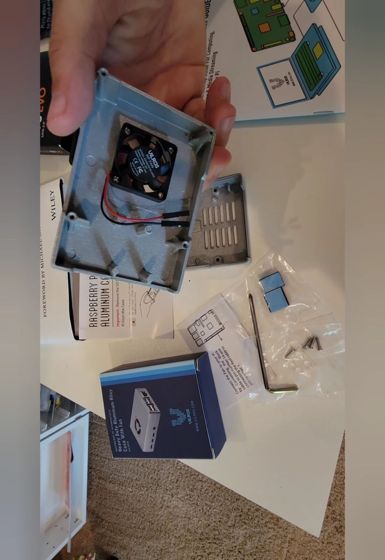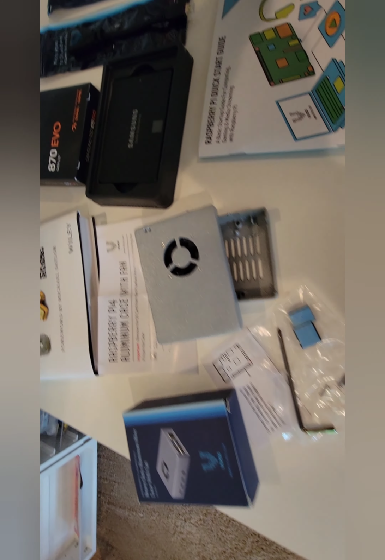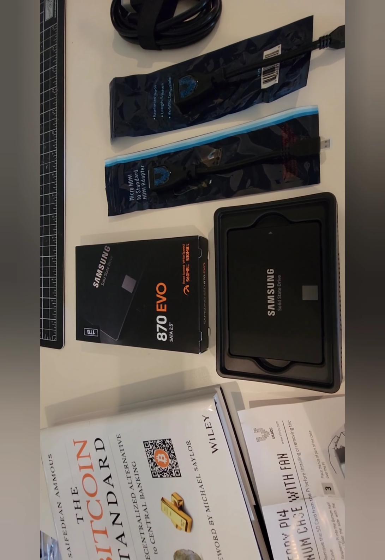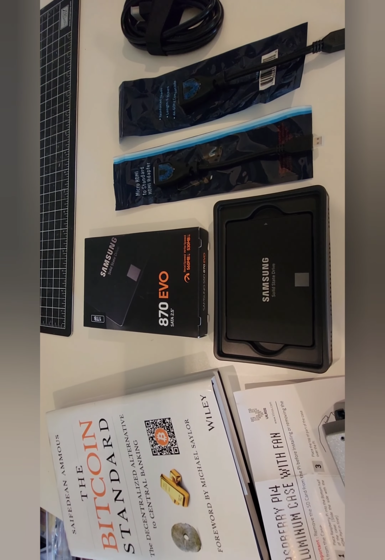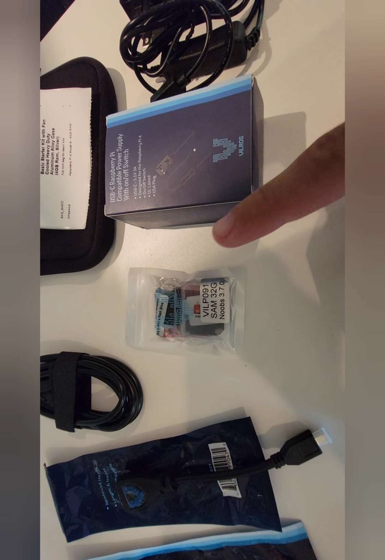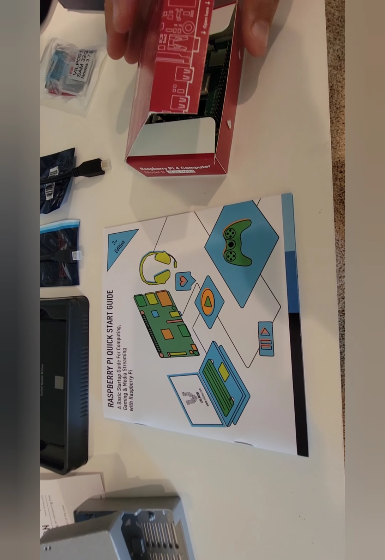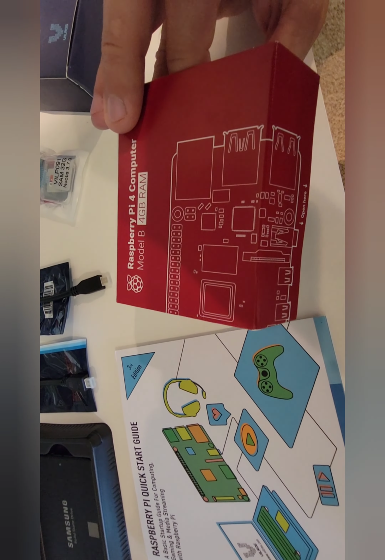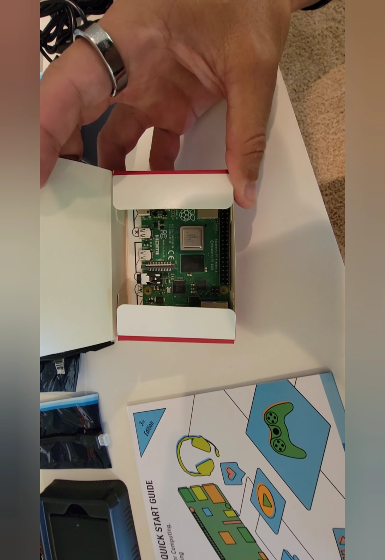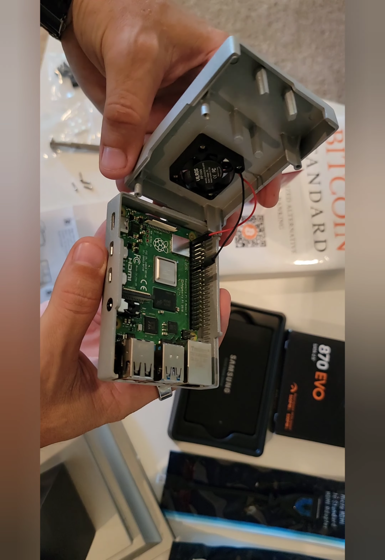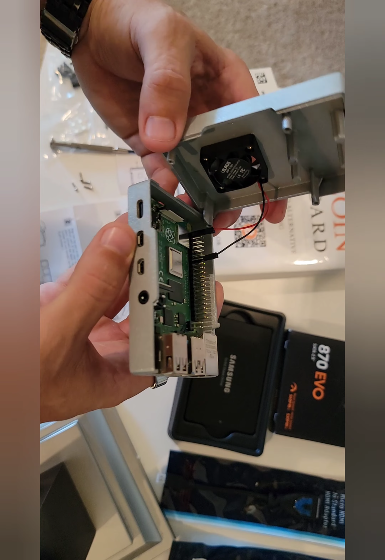Aluminum case with fan, solid state drive, 1 terabyte to hold the blockchain, micro SD card, power supply, start guide, and then the Raspberry Pi computer itself. As far as getting the Raspberry Pi into the case, it's pretty simple.